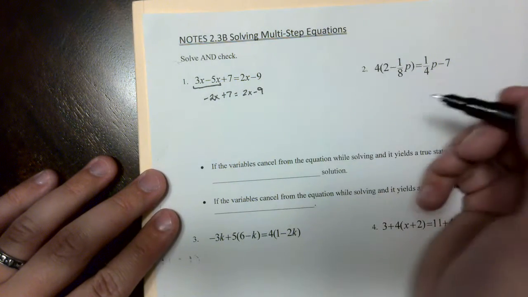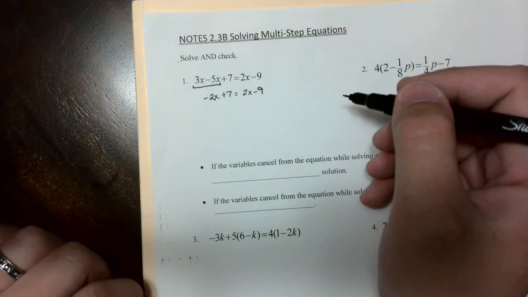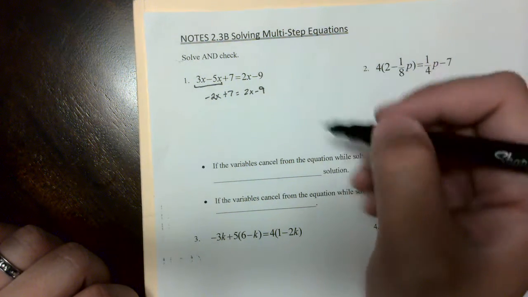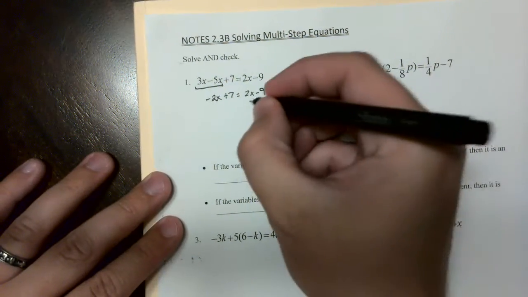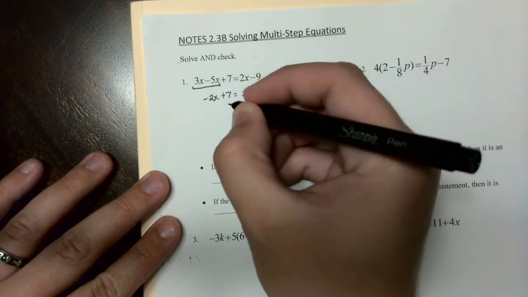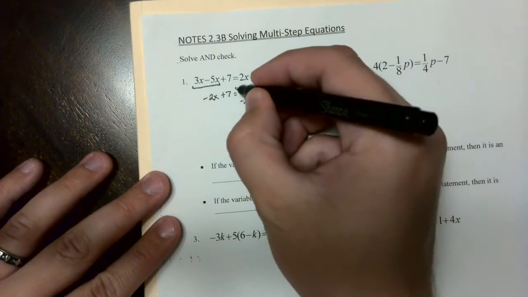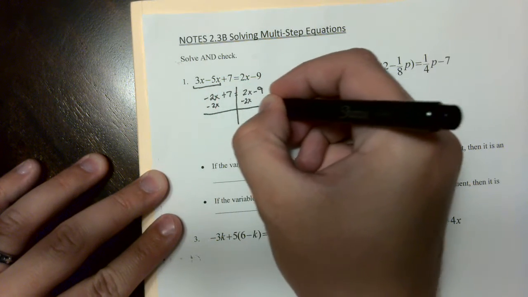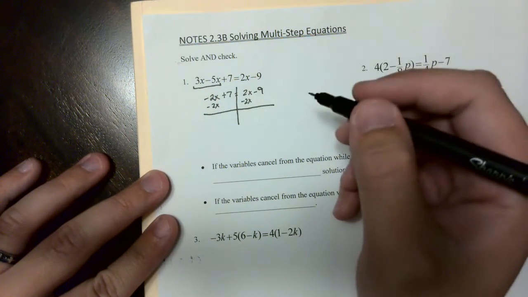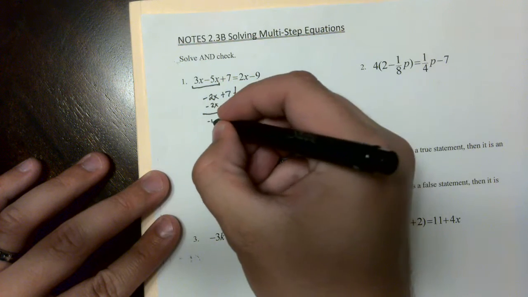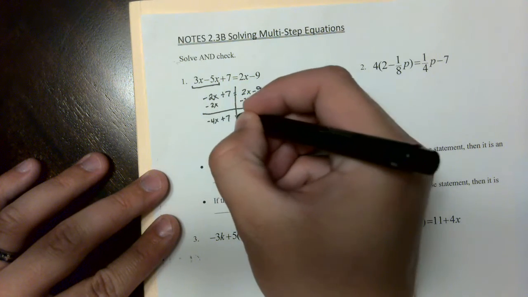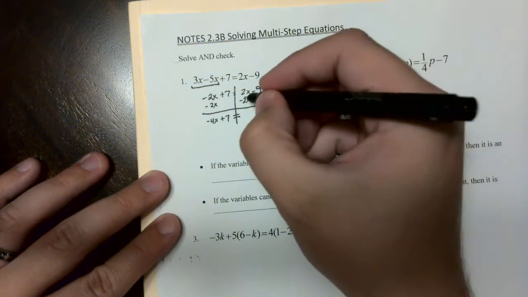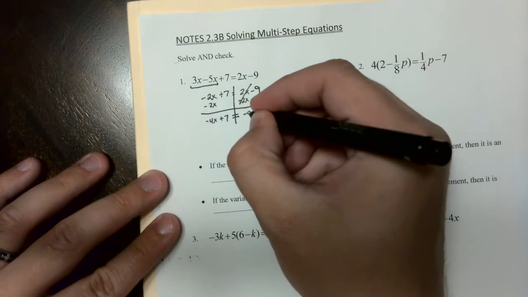Well, this is positive 2x. So to get the positive 2x on the other side, I need to do the opposite of positive 2x, and I need to subtract 2x. Anything I do to one side of the equal sign, I need to do to the other side. So subtracting the 2x, getting it away from the right-hand side, I get negative 4x plus 7 equals, the 2x's over here cancel out, negative 9.